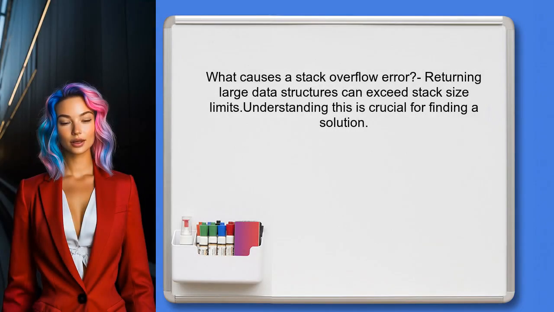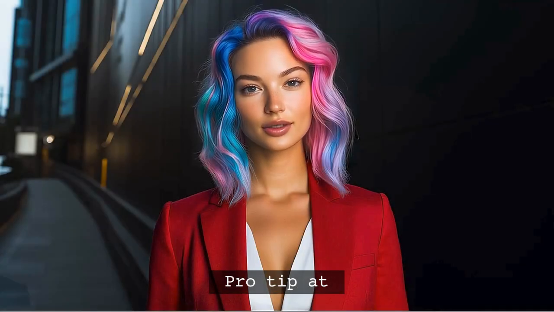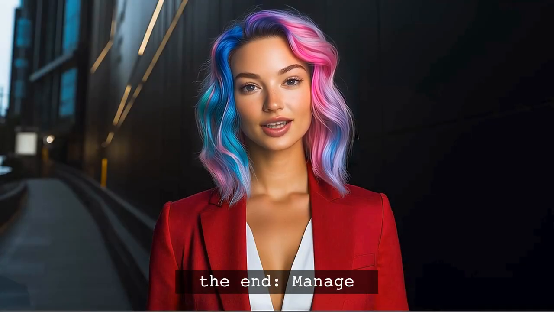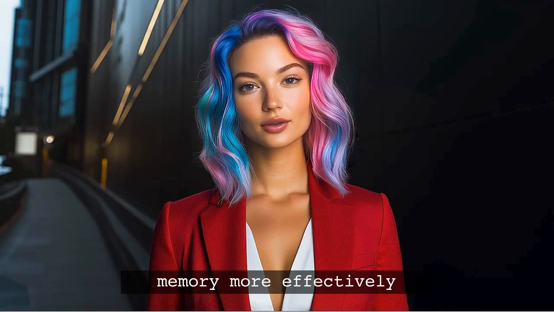So what causes a Stack Overflow error in this scenario? When a function returns a large data structure, it can exceed the stack size limit, leading to this error. Understanding this is crucial for finding a solution. And stick around. At the end of this video, I'll share a pro tip that will help you manage memory more effectively in your programs.